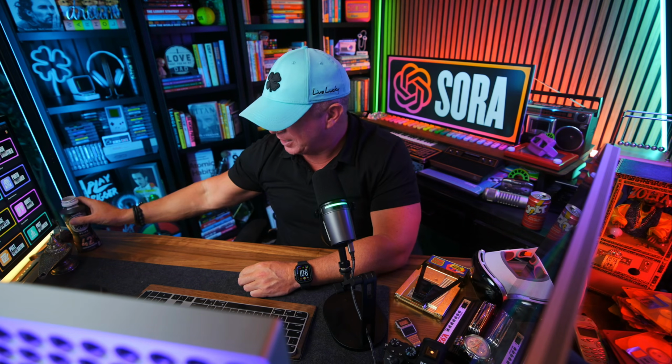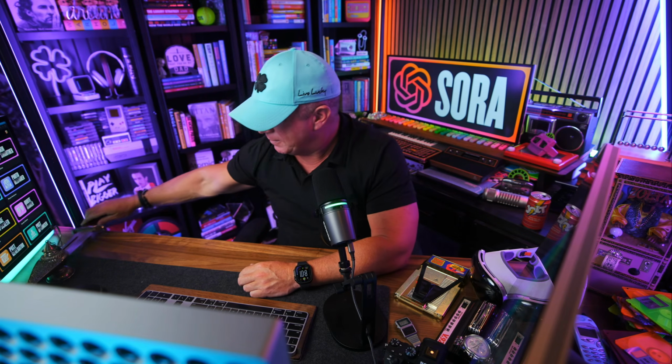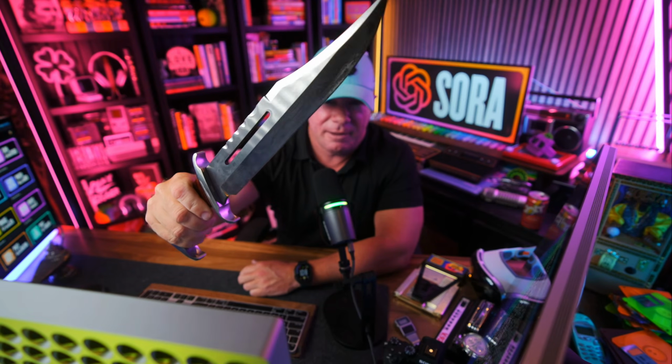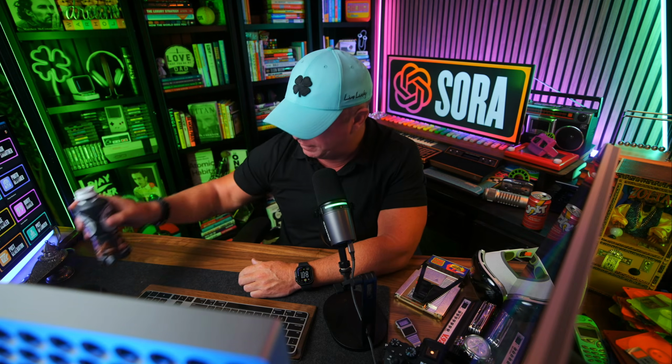Rambo knife. This is one of my favorite gifts that I was ever given. That is a legit Rambo knife in case someone comes into my office while I'm doing a live stream. I can grab this and say, I'm busy, go away. I actually locked my door, so they'd have to really want to come into my office and break down the door to get to me and my Rambo knife.